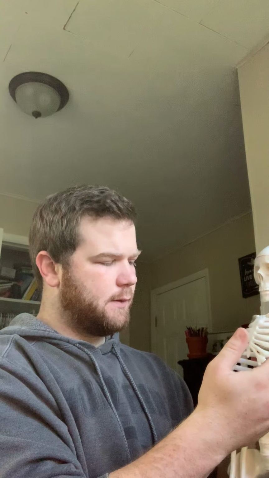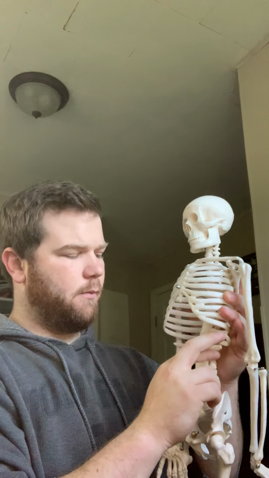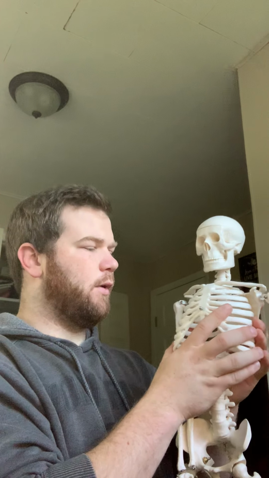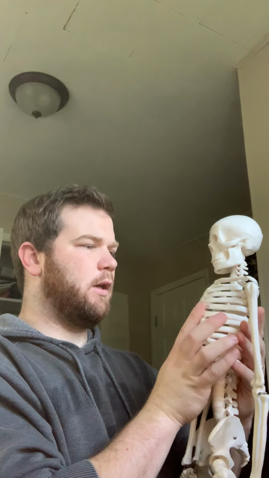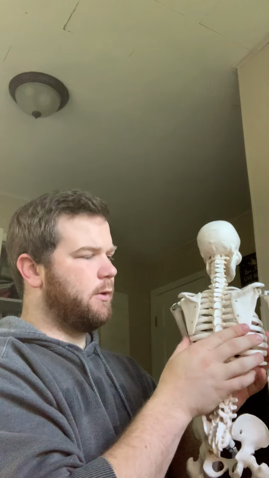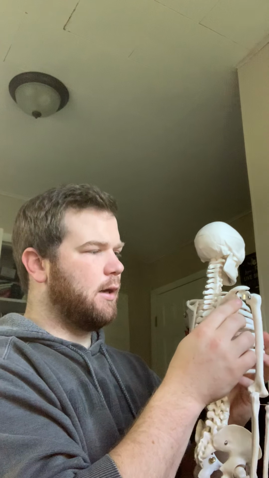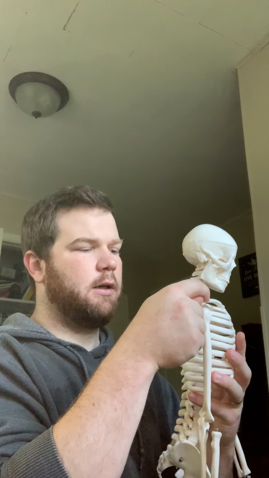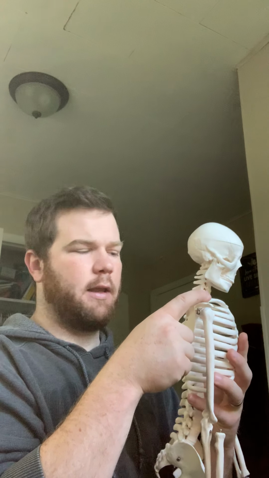Then we have our ribs, and then down here are our false ribs, the two ones that feel like they're not attached. Within the rib cage, you can also kind of see into the back where you see the scapula. This has a couple different processes, the coracoid process and the acromion process. The acromion process is actually the process that joins the clavicle and the scapula, making the shoulder girdle.